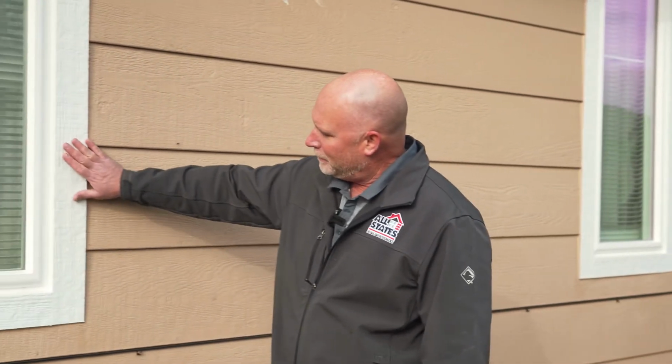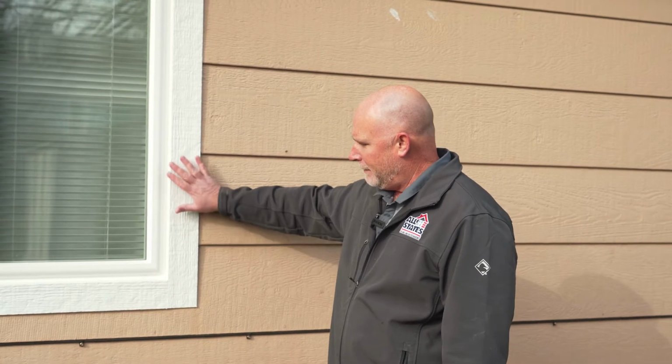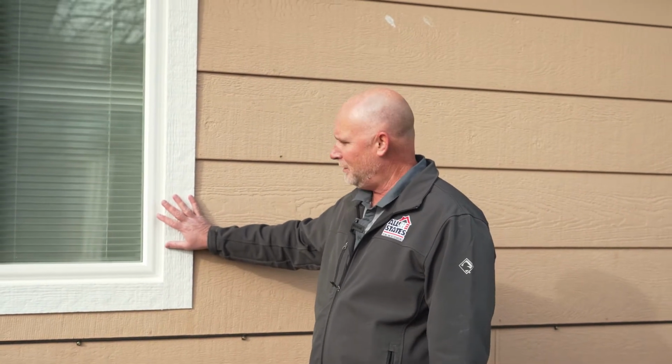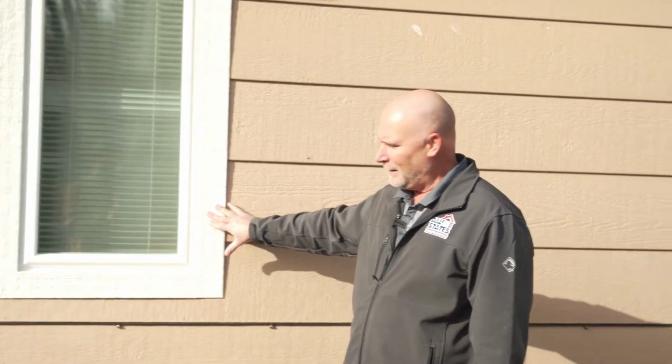Hey, we're all finished up out here on our window project. Just want to go over a couple of things with you. The trim, everything's all finished and everything's painted now and just looks absolutely fantastic. This trim that we installed is a James Hardie fiber cement, like I mentioned earlier.